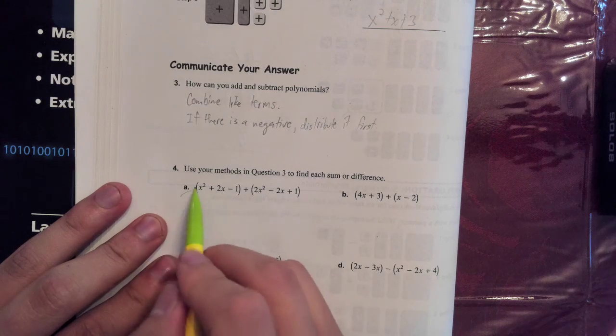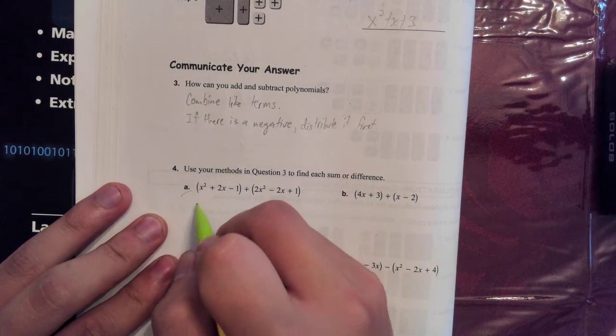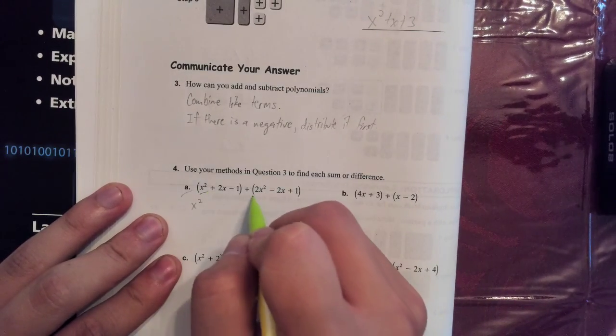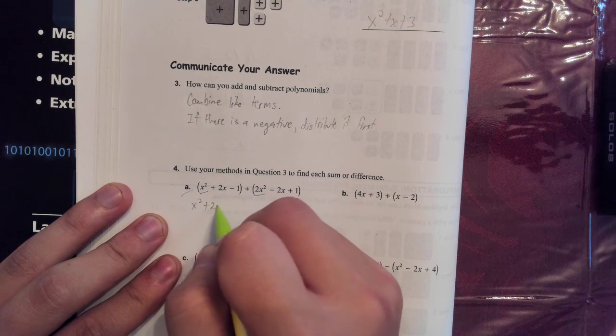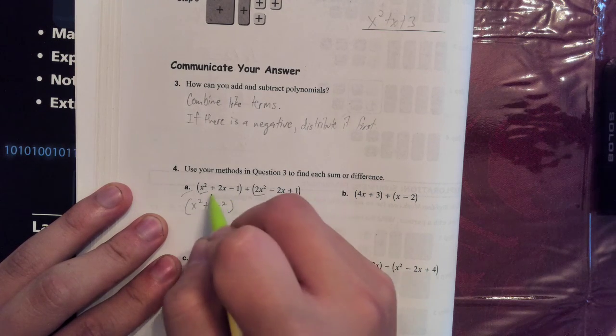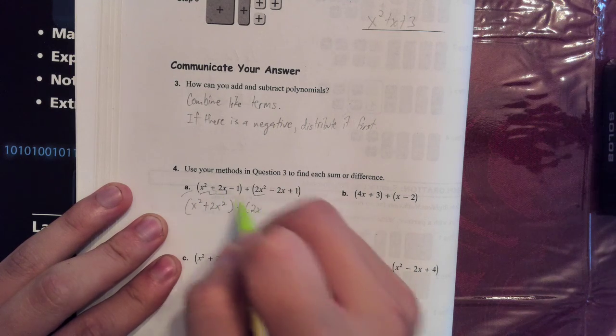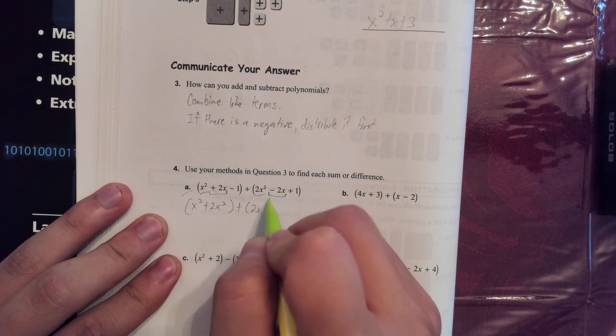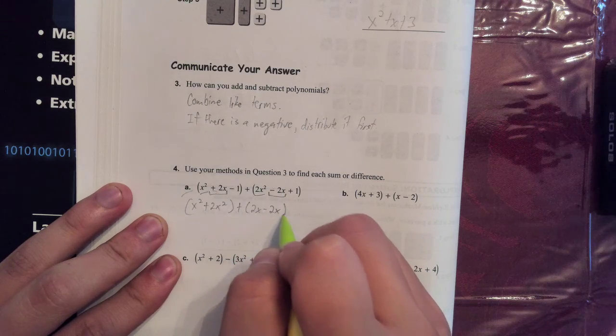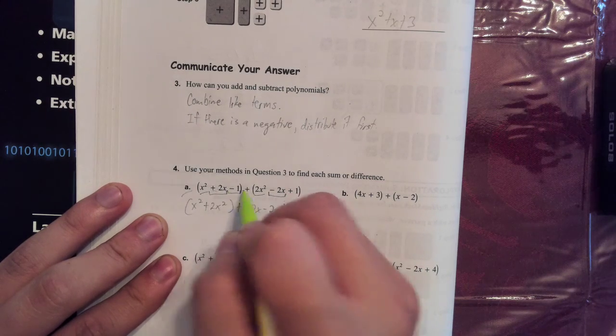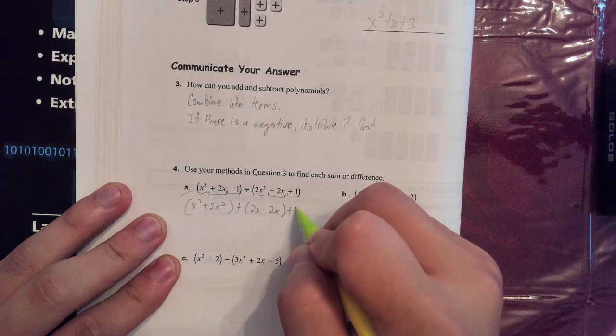There's no negative in A, so let's just combine like terms. We have x squared plus 2x squared. That's one group. We have 2x, positive 2x, minus 2x. And lastly, we have negative 1 and positive 1.